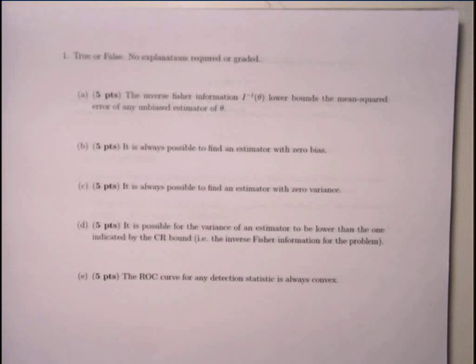Okay, the Fisher information, first one. The inverse of the Fisher information I of theta lower bounds the mean squared error of any unbiased estimator of theta. Is that true or false?